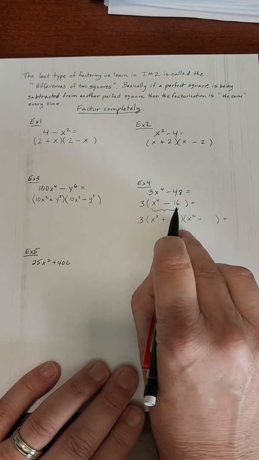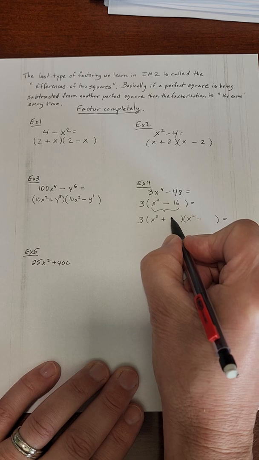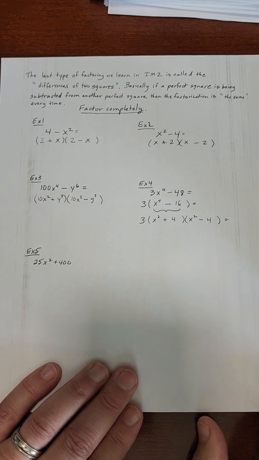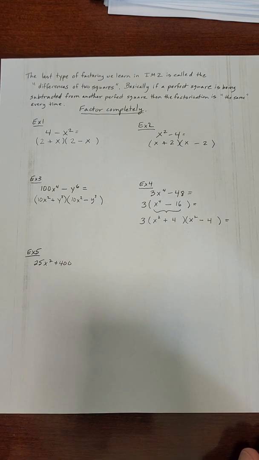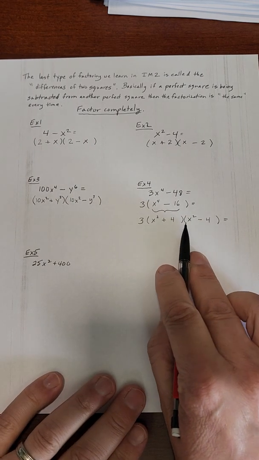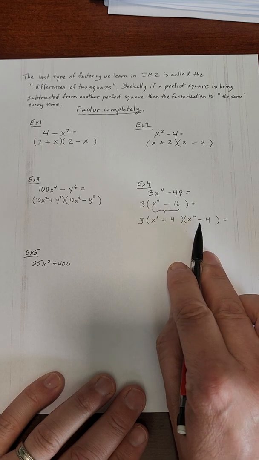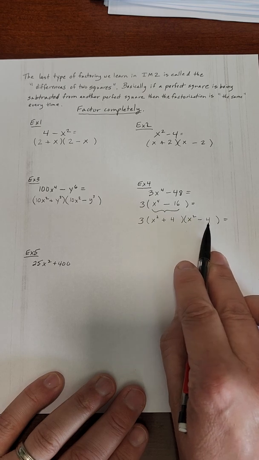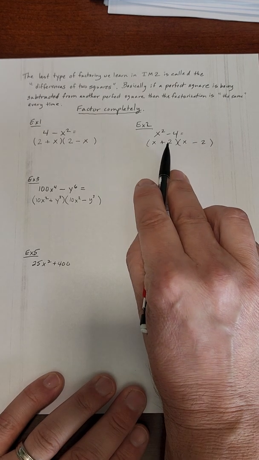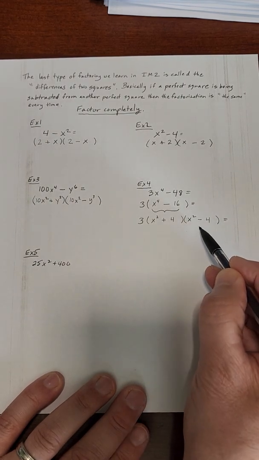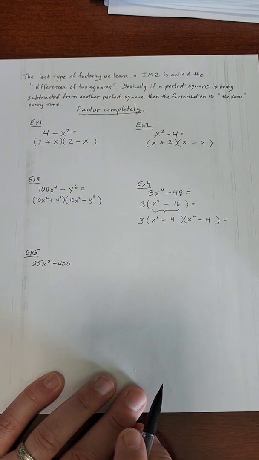Notice that 16 is a perfect square. What number times what number gives you 16? The answer is 4. So that means I need a 4 here and a 4 here. Okay, so it looks like we're done, but we're not. And here's why. Look at this binomial right here. Isn't it a perfect square and another perfect square with a minus sign in the middle? In fact, this x squared minus 4 is exactly what we factored up in this example. So this is an example of a problem that factors once, factors twice, and now even factors a 3rd time.